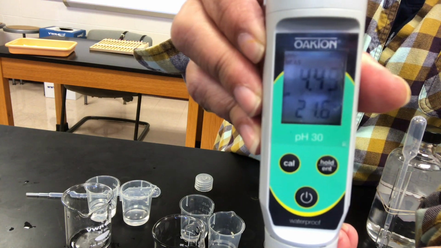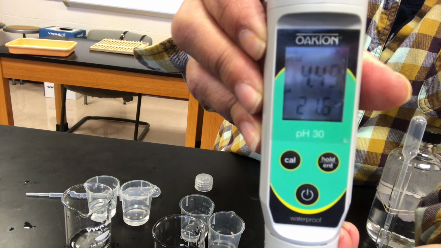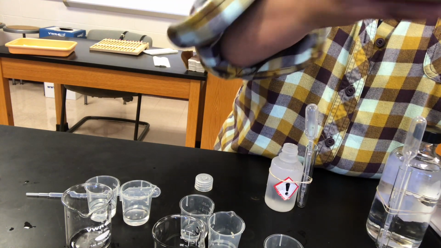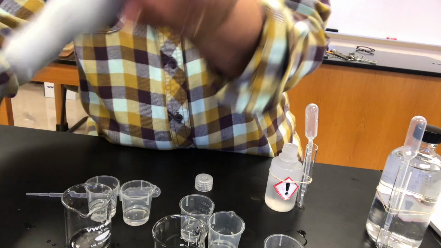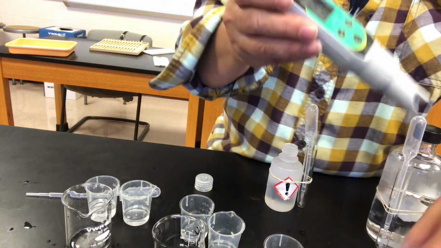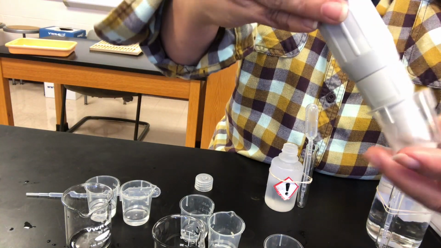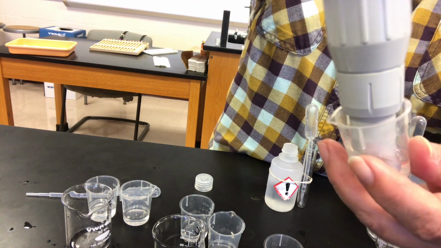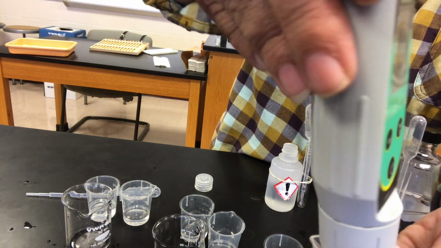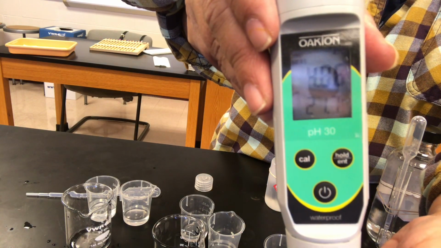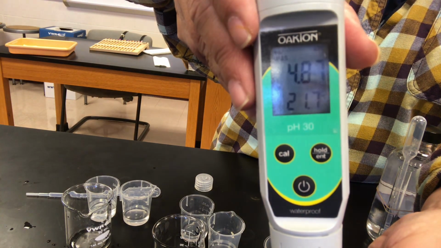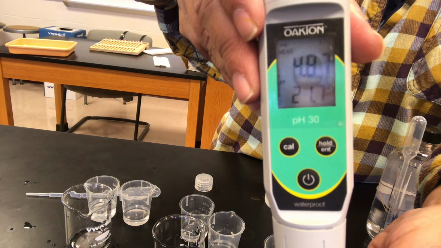And there's your reading. And buffer A with sodium hydroxide.